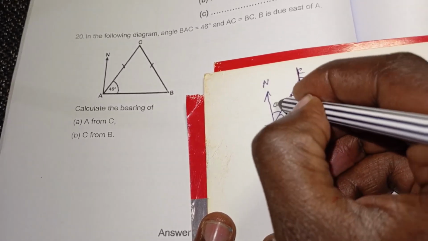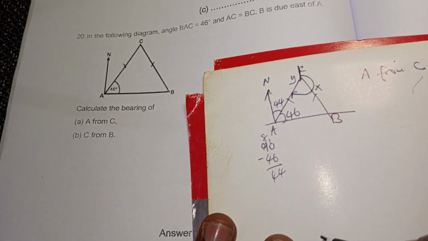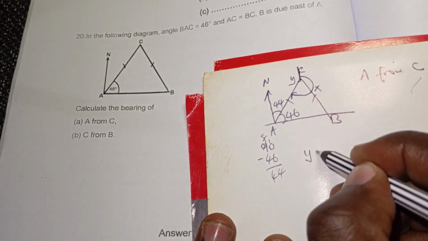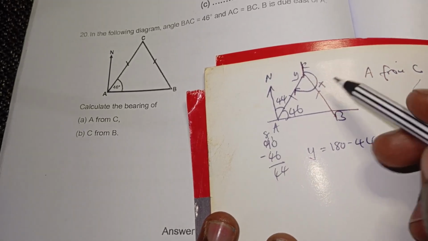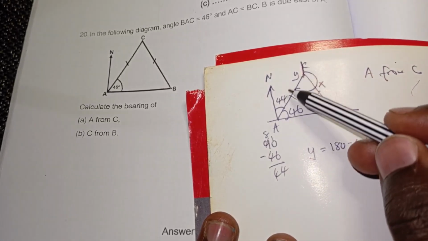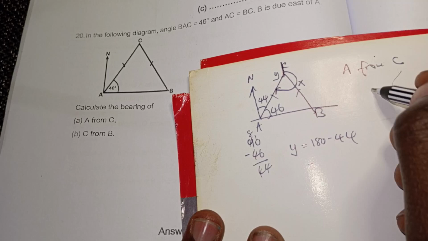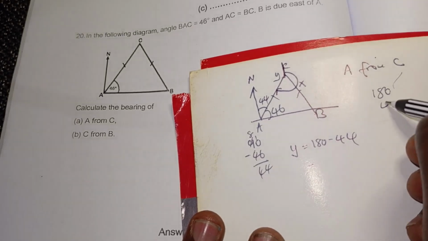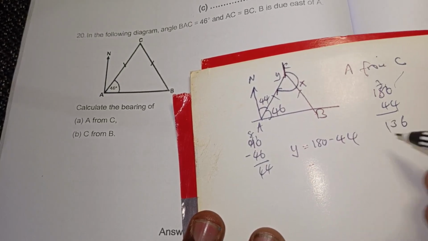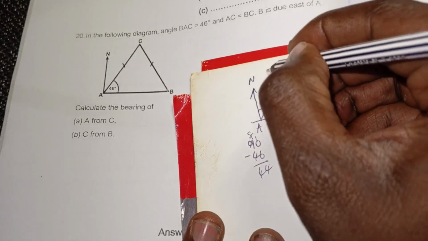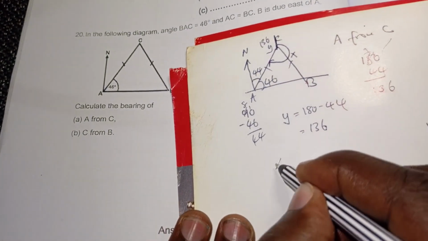Okay, so this one is 44. Now to find this one, I'm going to put it as y. So y will be equal to 180 minus 44. What this simply means is that this and this add up to 180. So 180 minus 44 will be 136.